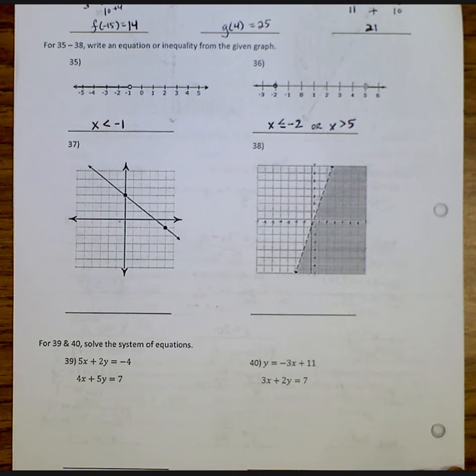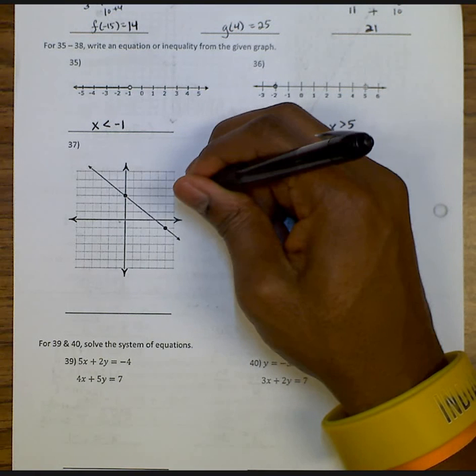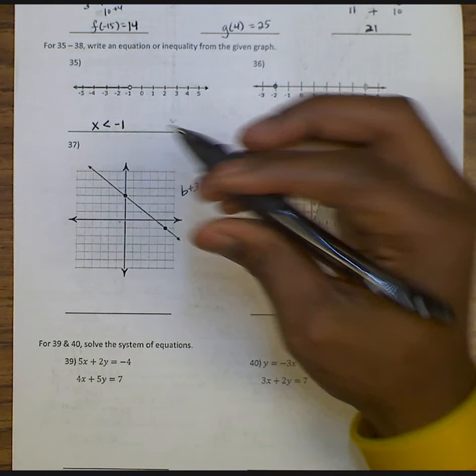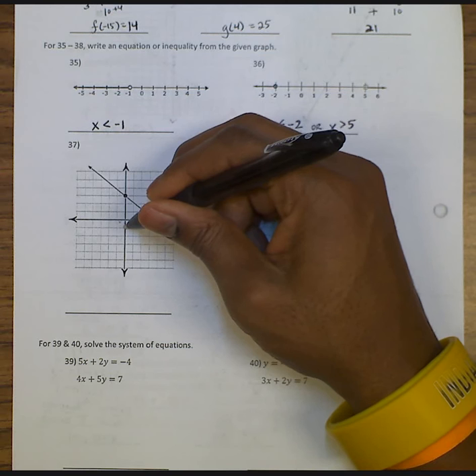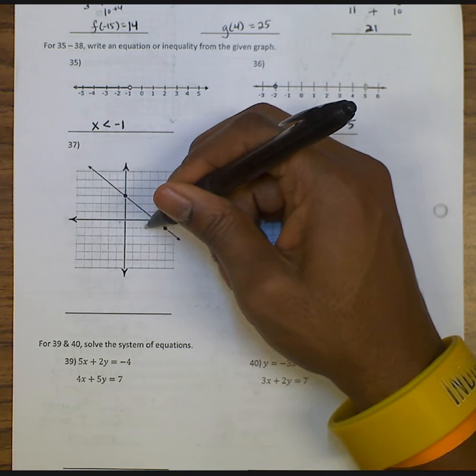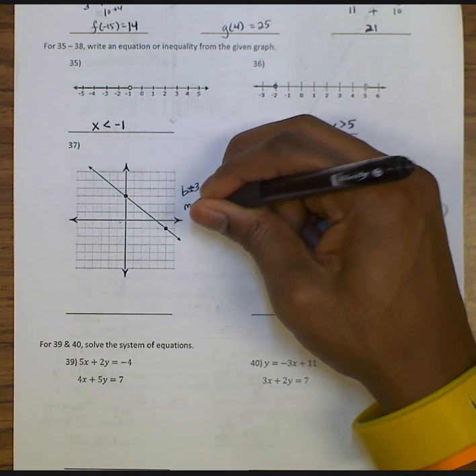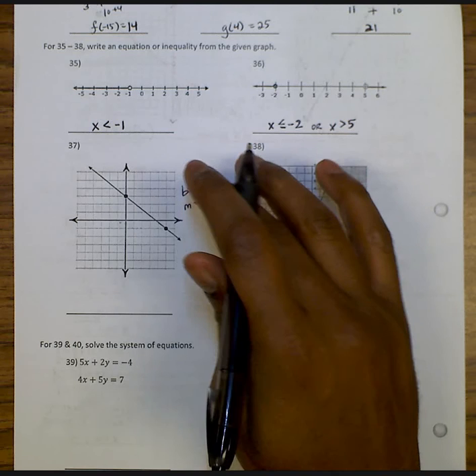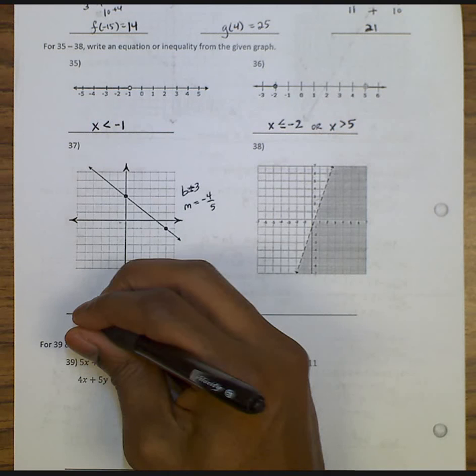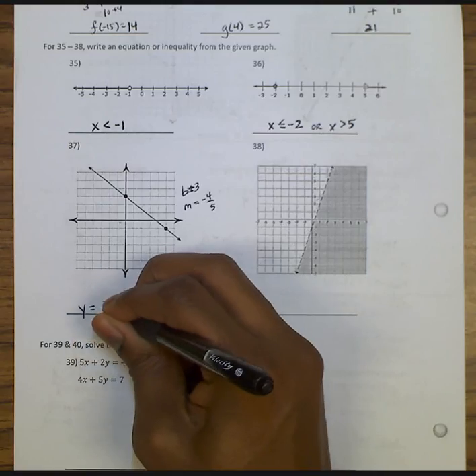Asks us to write the equation from the given graph. So here we can find this looking at the y-intercept is 3. And then our slope seems to go down 1, 2, 3, 4 over 1, 2, 3, 4, 5. So our slope is negative 4/5. So since our y-intercept is 3 and our slope is negative 4/5, we can write our equation in slope-intercept form. Y equals negative 4/5 x plus 3.